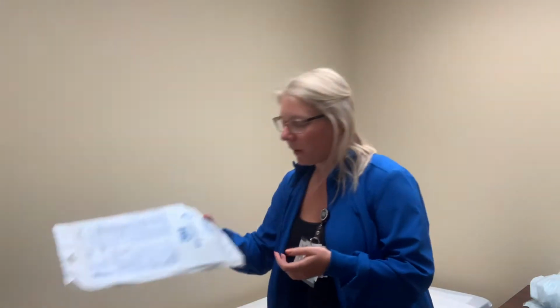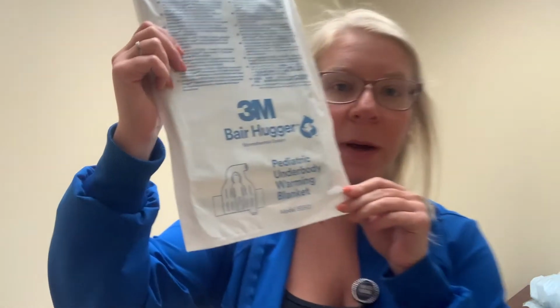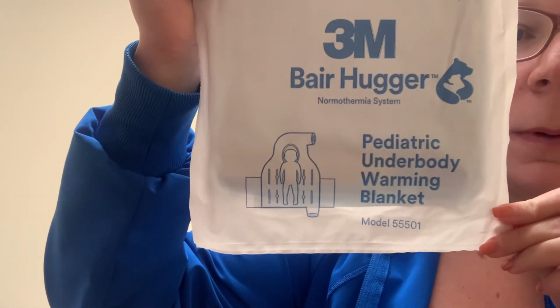All right, y'all, our first line of defense for hypothermia will always be the least invasive. So in this case, it'll be the bear hugger. I'm going to go over quickly which types of blankets we have available for the bear hugger. First we have a pediatric under the body warming blanket.